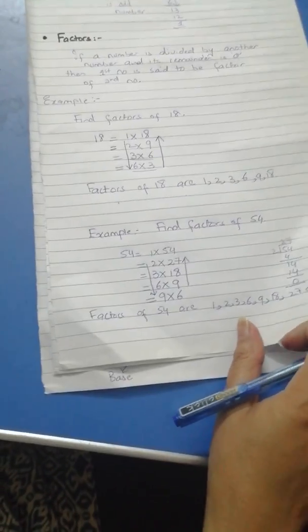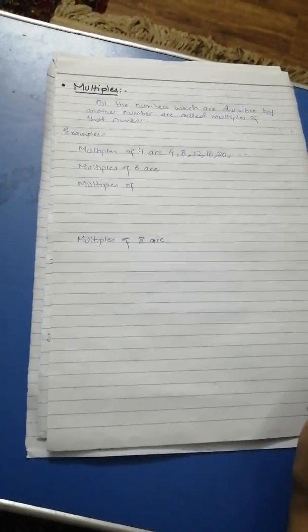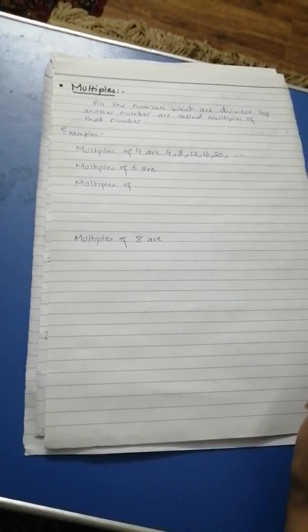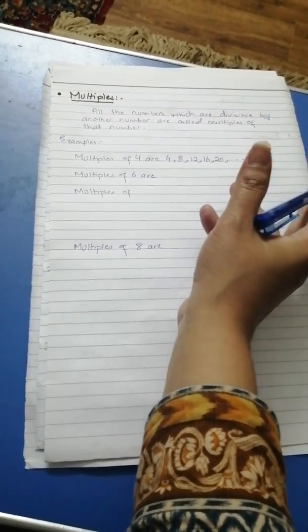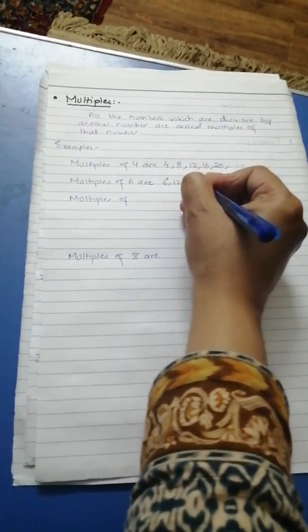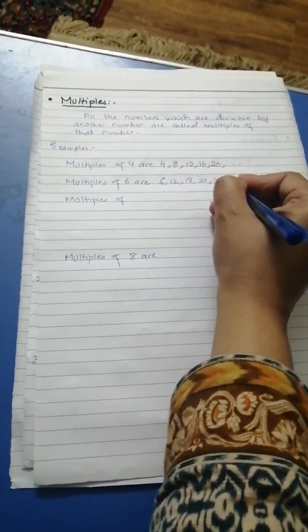Girls, I hope you get the point. Now we are going to move on to multiples. All the numbers which are divisible by another number are called multiples of that number. Means all tables: for example, if we recall the table of 2, 2 4 6 8 10, these are the multiples of 2. For example, 4 4s are 16, so multiples of 4 are 4, 8, 12, 16, 20 and so on. Multiples can never end. And multiples of 6 are 6, 12, 18, 24, 30 and so on.